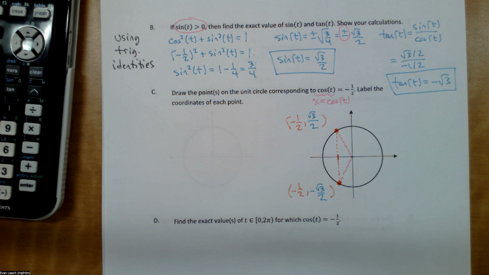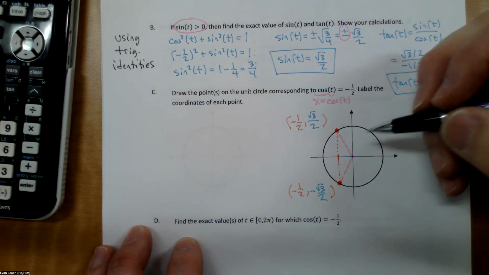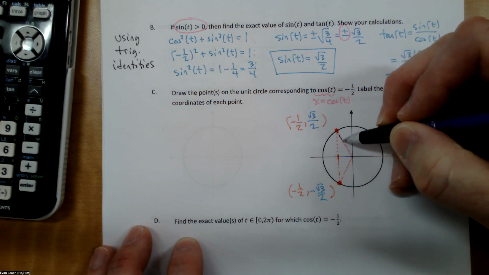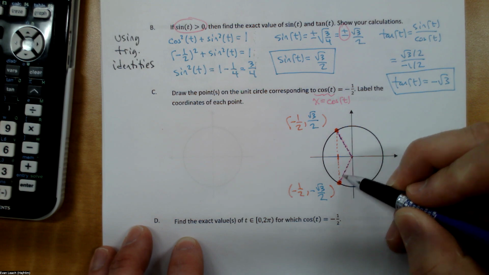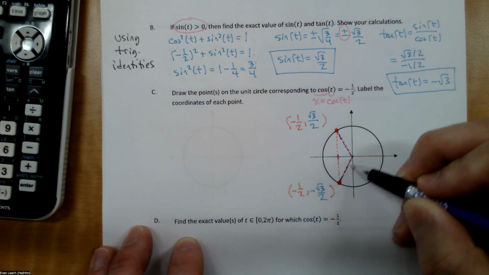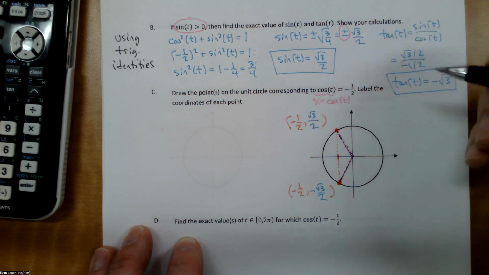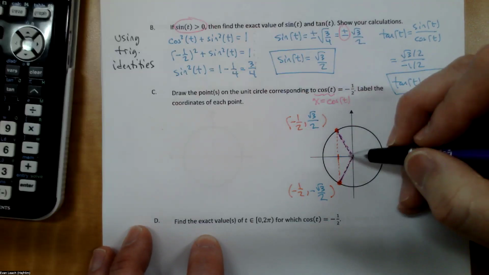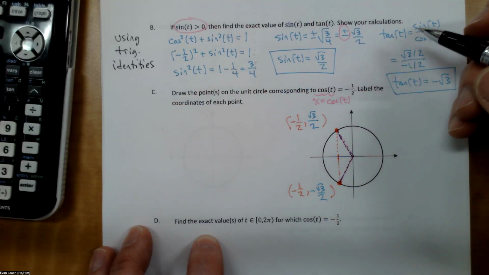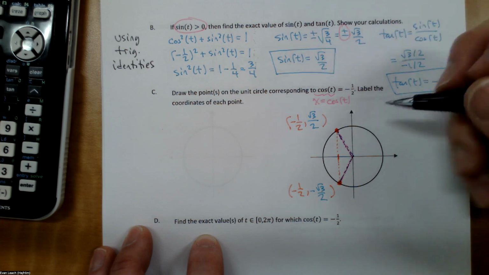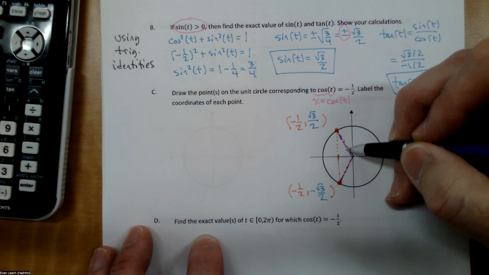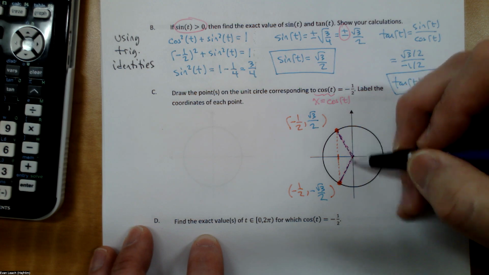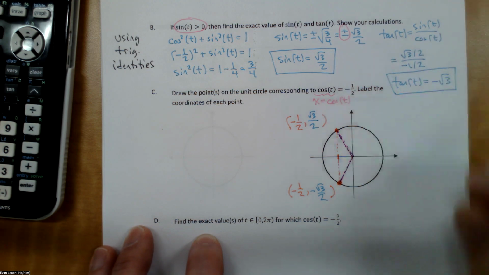We have two angles from 0 to 2 pi. We have two angles that we're looking for in the last part. We have a reference angle. So cosine of t is equal to -1/2. We have a reference angle of pi/3 radians in the second and the third quadrants.